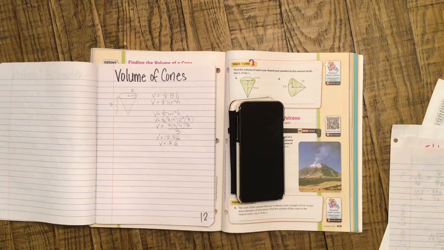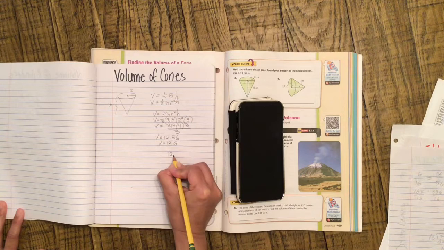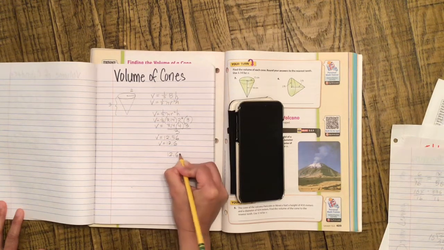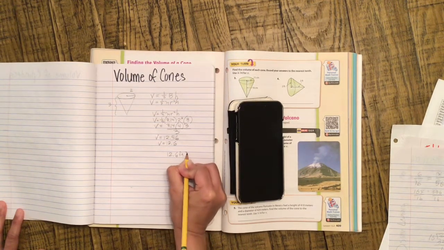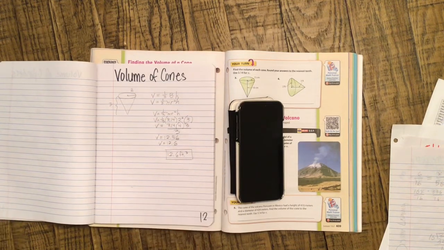Now yesterday I did mention to you that the Common Core does not ask for units, so that answer is just fine. But in case you were wondering, the units is actually cubed. So it would be 12.6 feet cubed. For volume of a cylinder, of a cone, or a sphere, all volume is cubed.